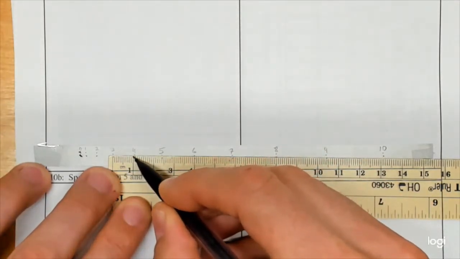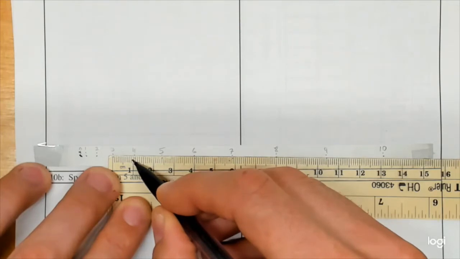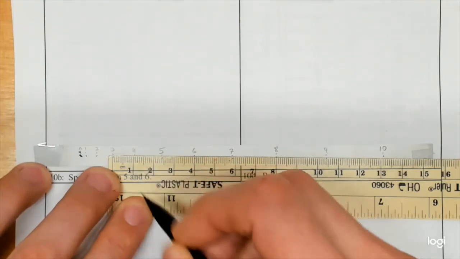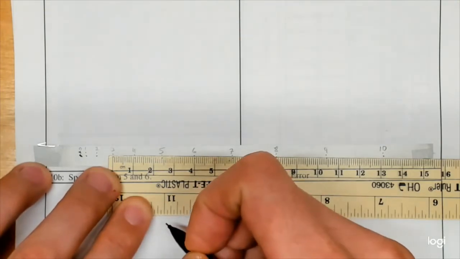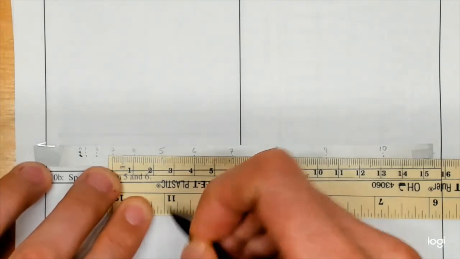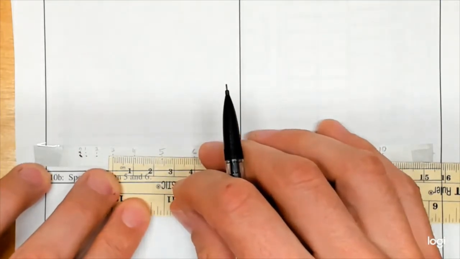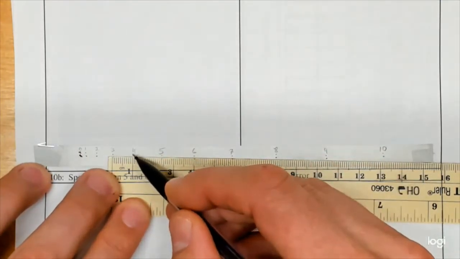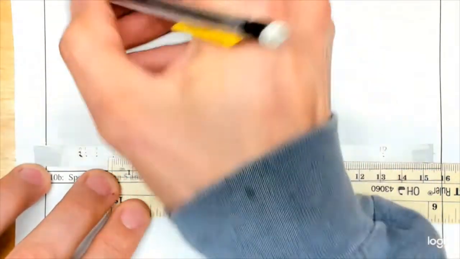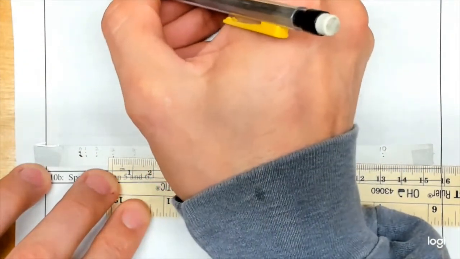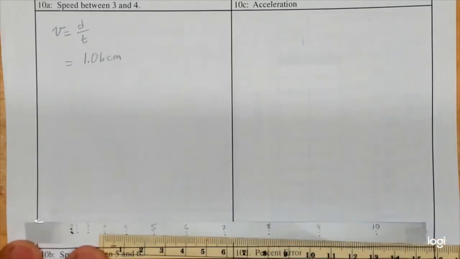So this dot 4 is between 1.0 and 1.1, a little bit beyond the halfway point, which makes 1.06 centimeters. Again, you might say 1.07, that's okay, but you do have to estimate that last digit. I'm going to call it 1.06. That's what goes in the top here, 1.06 centimeters, okay, there.